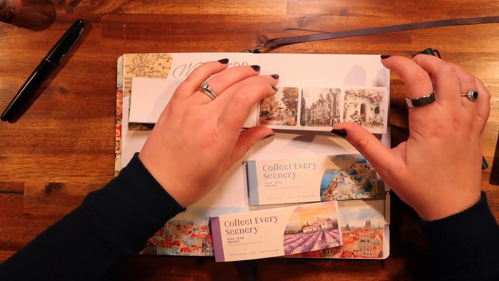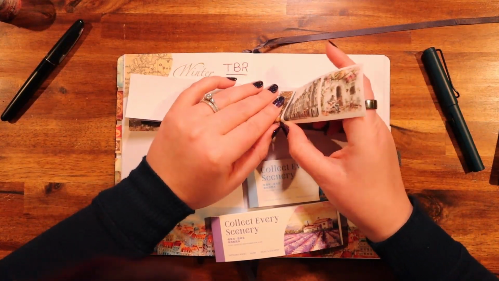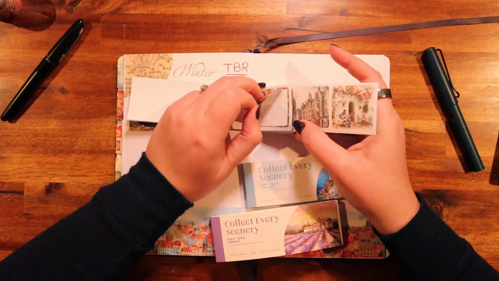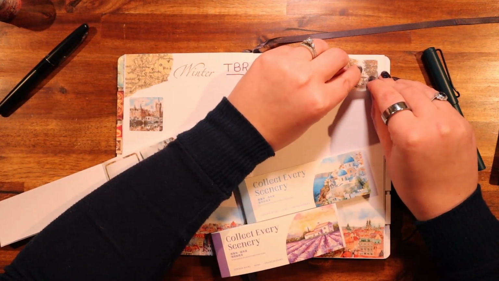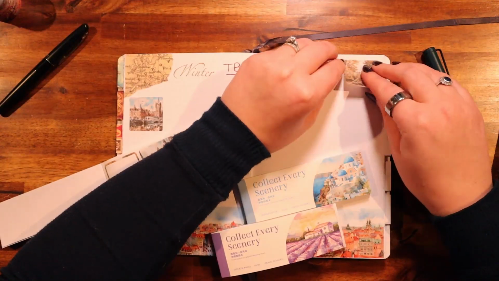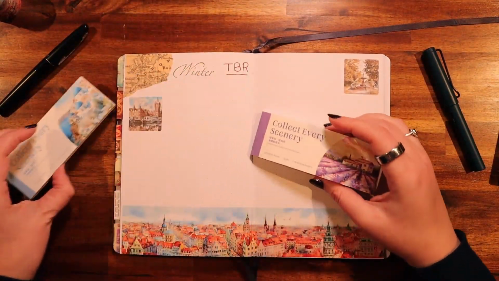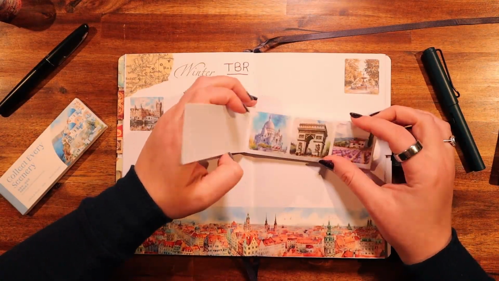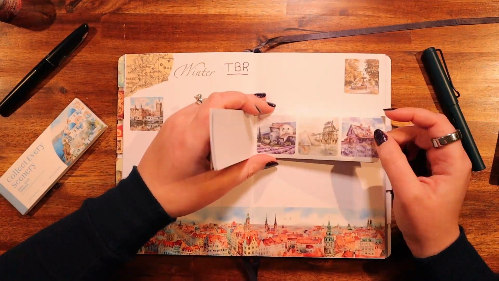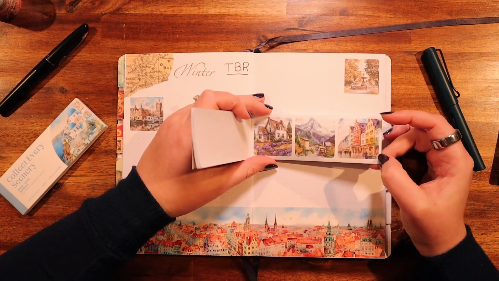I think I'll do the fountain up here. Let's try this purple. That looks Dutch. Maybe we'll do that one.